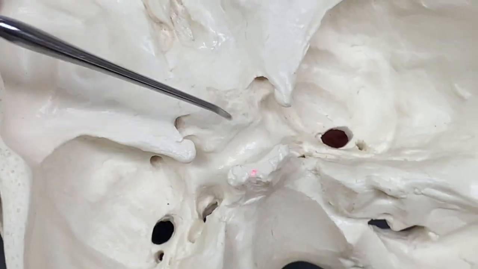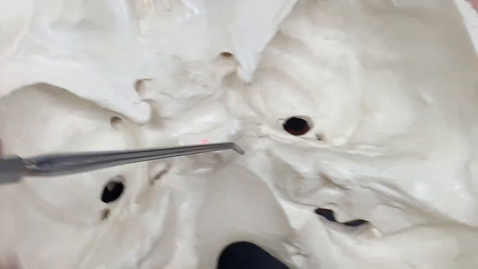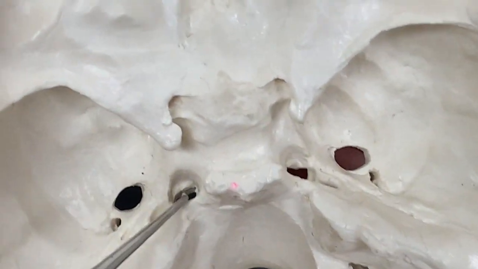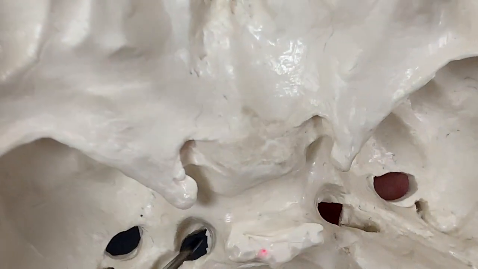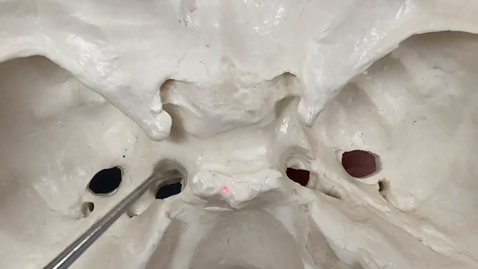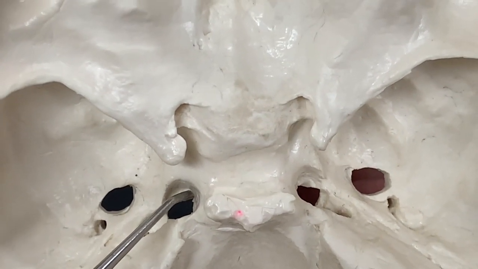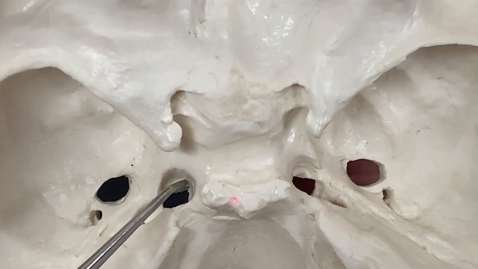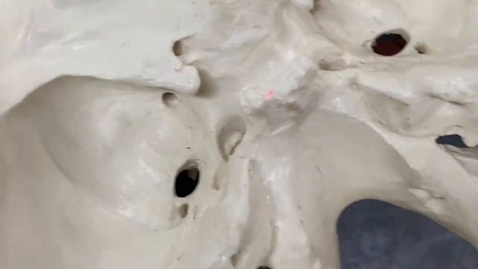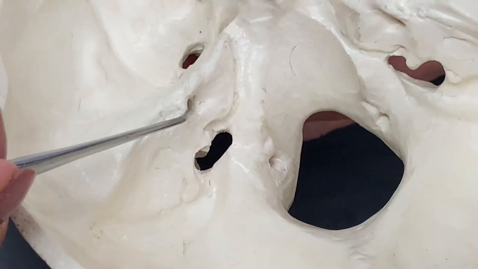We come over here on either side of the sella turcica, we see a foramen. This foramen is not found on any bone. This foramen is the gap between the sphenoid and the temporal bone. This is foramen lacerum. Nothing goes through foramen lacerum. It's filled with cartilage.